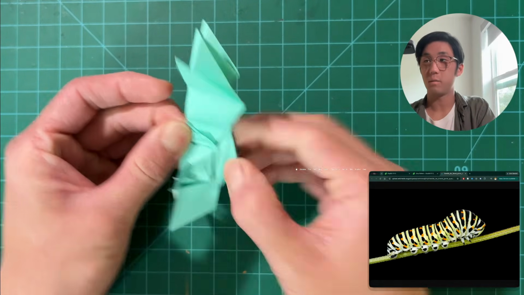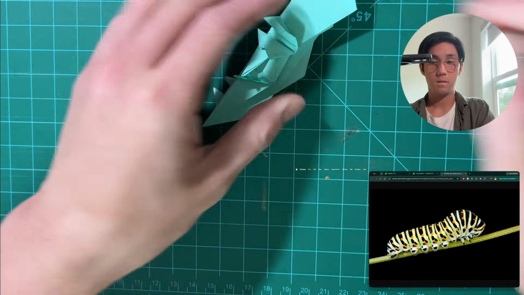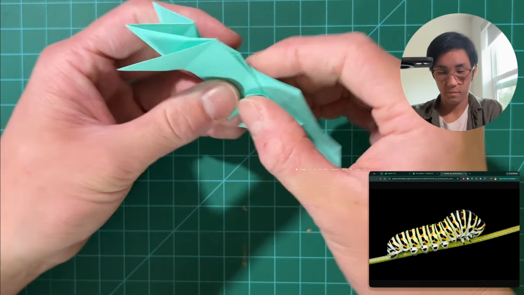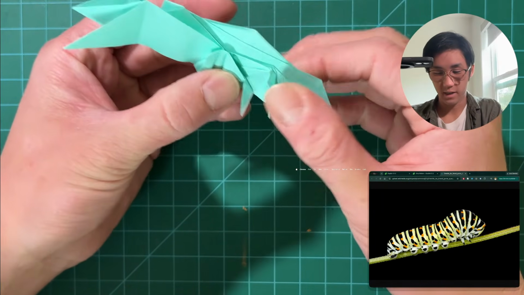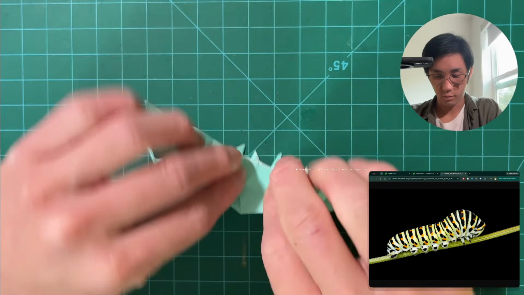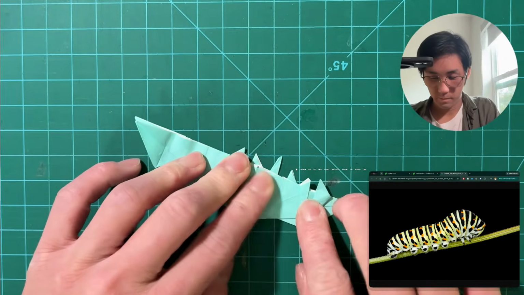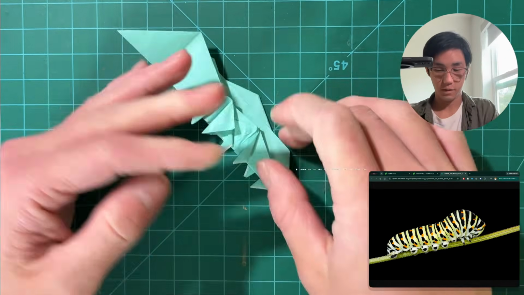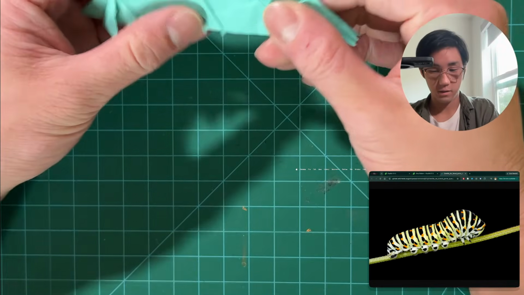Okay, let me bring the camera closer again. Okay. Yeah, so from the back side, it's a total mess. But that's okay, we only need it to be viewed from one side. Alright, press it down. Okay, what else do we need?